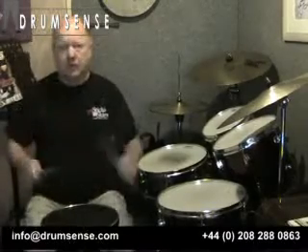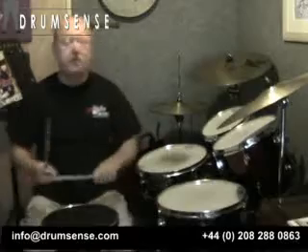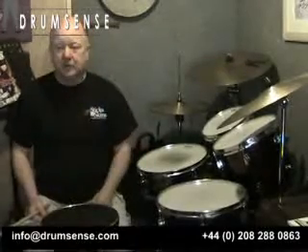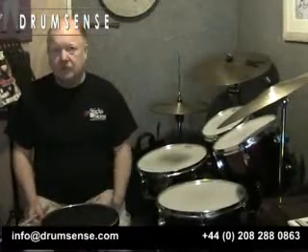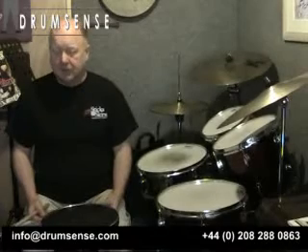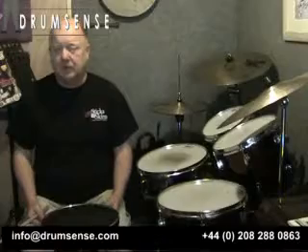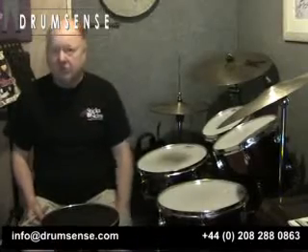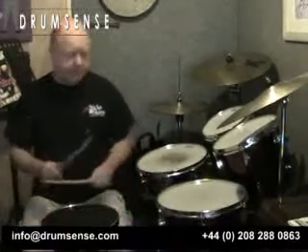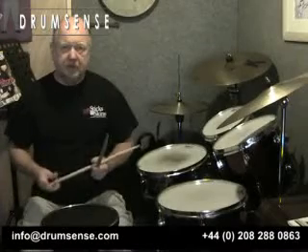So you're playing all the accents on one hand. This is quite a handy way of getting into odd clusters of notes. And you can use this for the septuplets, which is 7 notes per downbeat, and the nontuplets, which is 9 notes per downbeat.